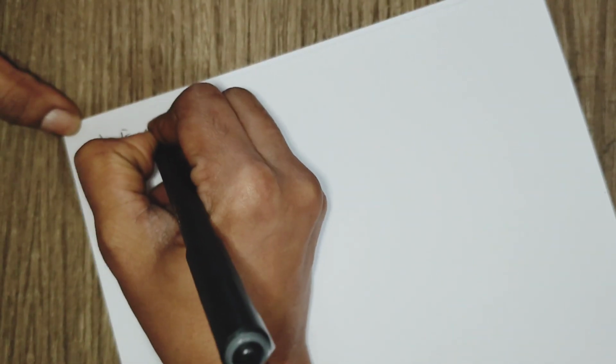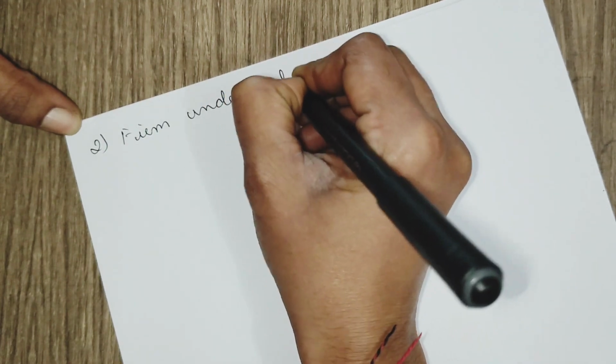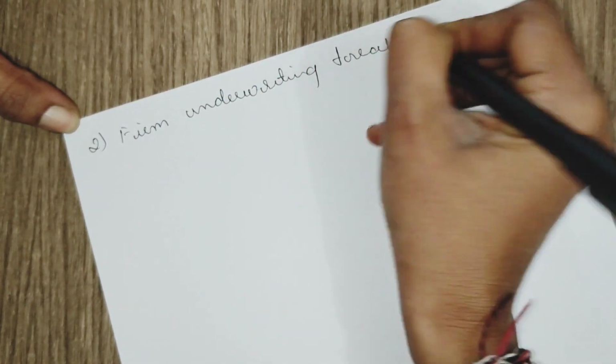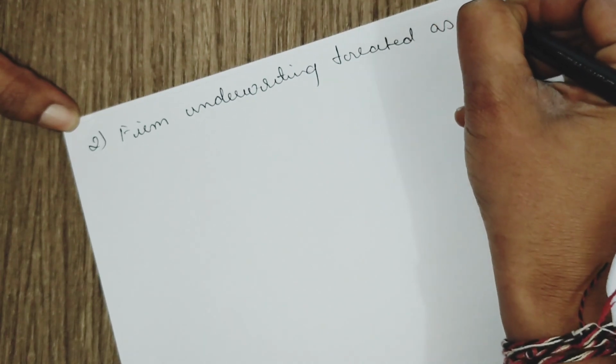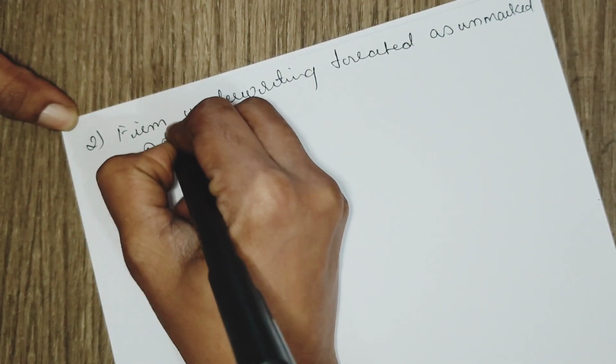The case 2 is firm underwriting treated as unmarked application.